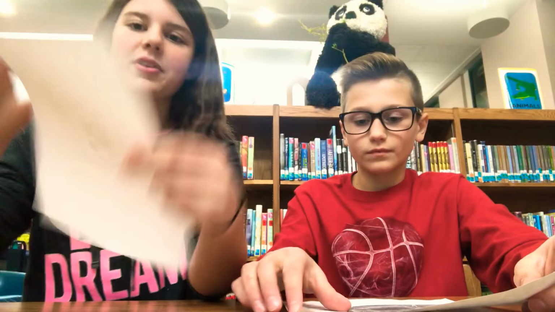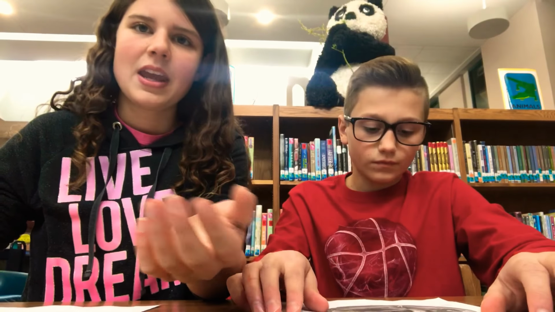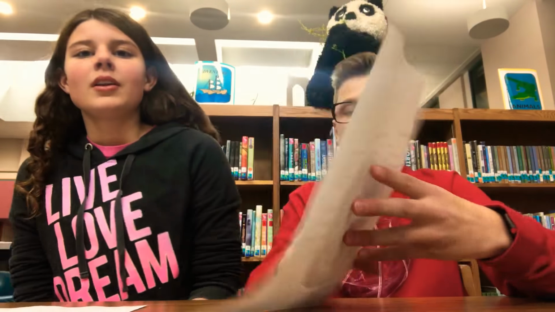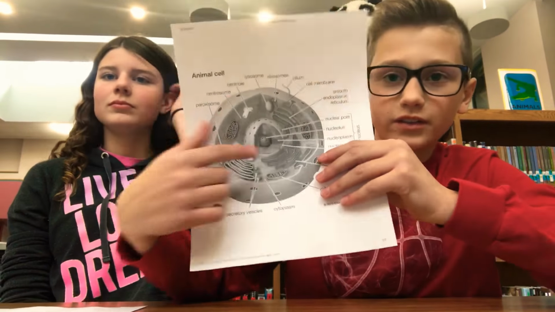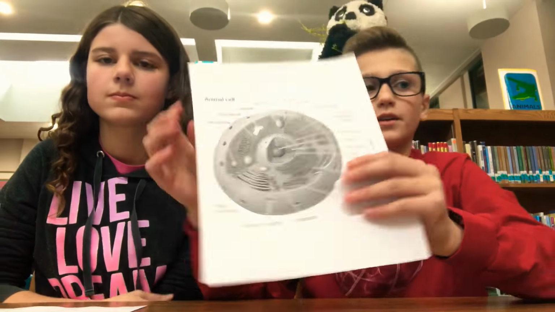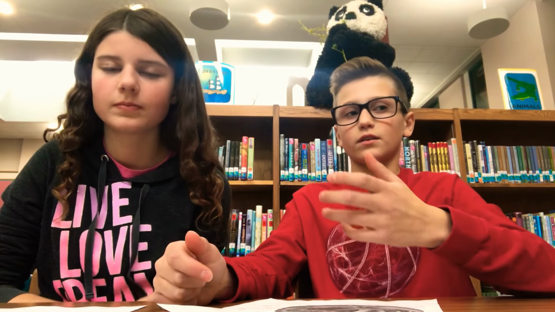It's in both the plant and the animal cell, and it controls substance movements in and out of the organelles. Next is the nucleus, and the nucleus is basically this whole big area right in here. And it's the most important part of the cell because it controls everything.